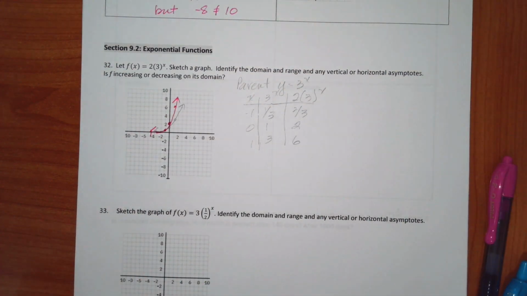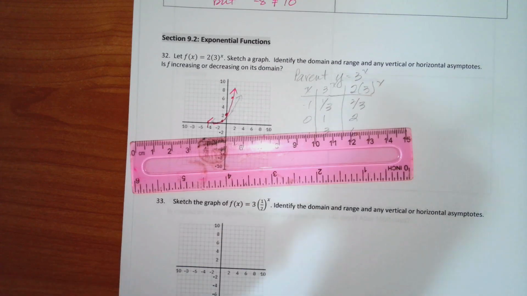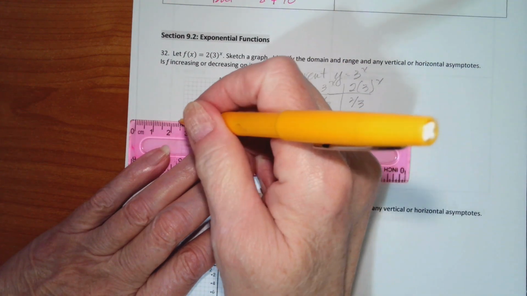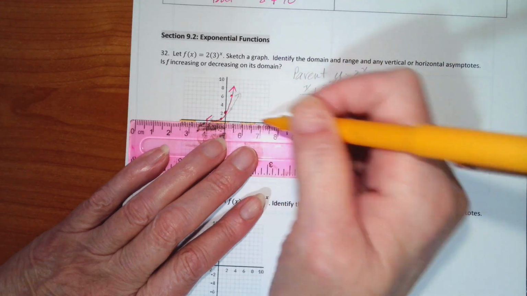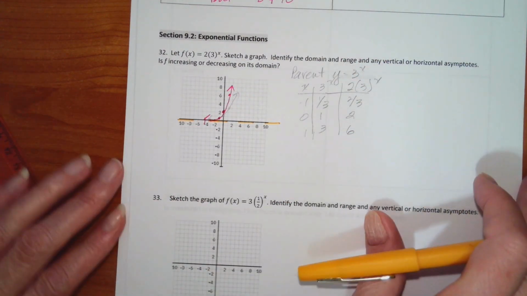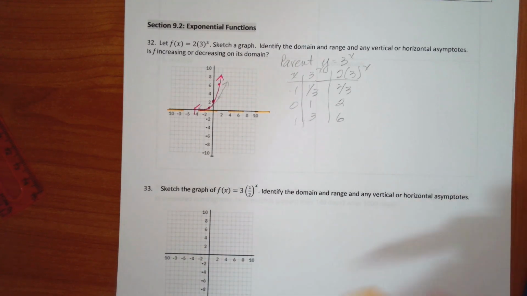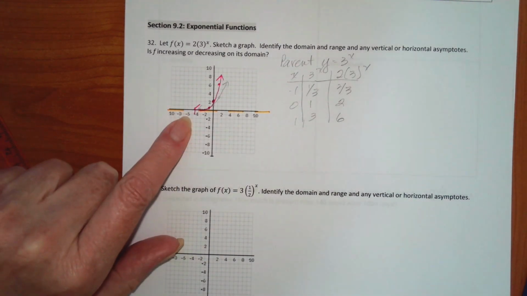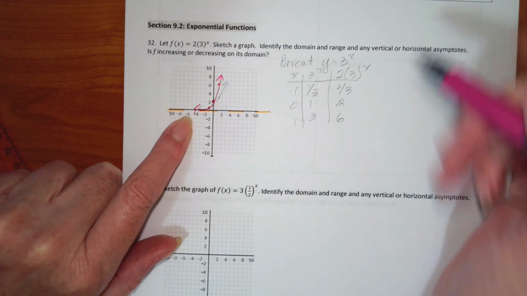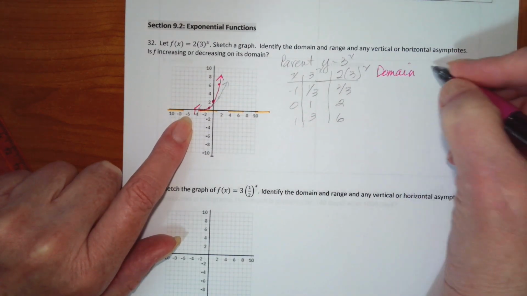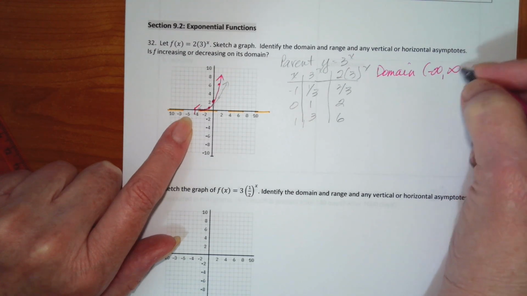Now I also remember that this function has a horizontal asymptote at y equals 0, because no matter what x is, if you take 3 to that power, it will be a positive number. Okay, so for your transformed function, the domain is all real numbers.